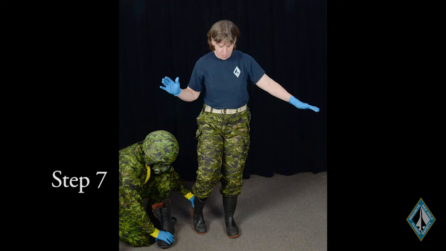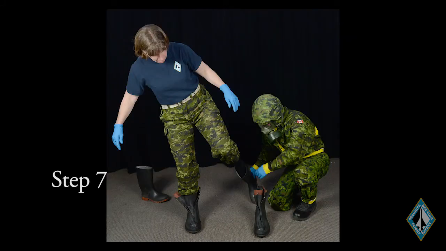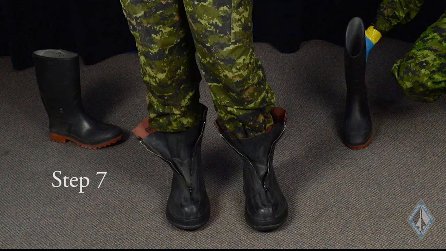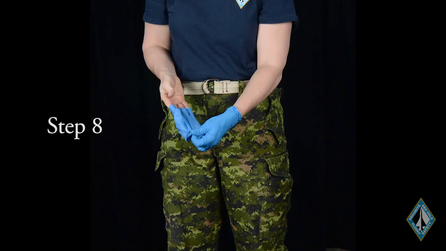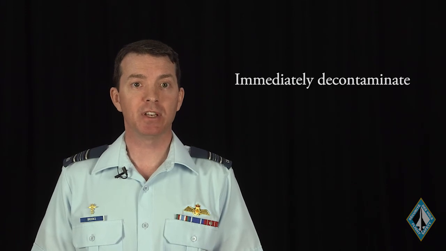Step 7. Step out of contaminated boots into clean boots if necessary. Do not touch clean boots with contaminated gloves. Step 8. Remove inner set of nitrile gloves. If any accidental contamination occurs during doffing, be sure to immediately decontaminate the affected area and inform the supervisor. Decontamination methods will be covered in another video.